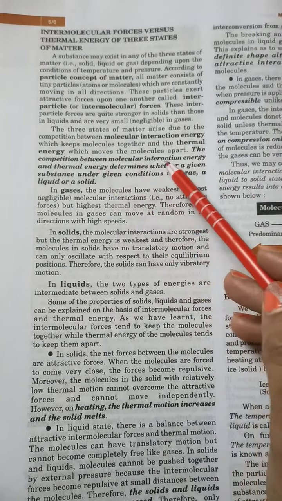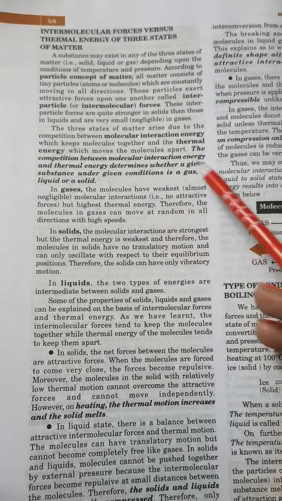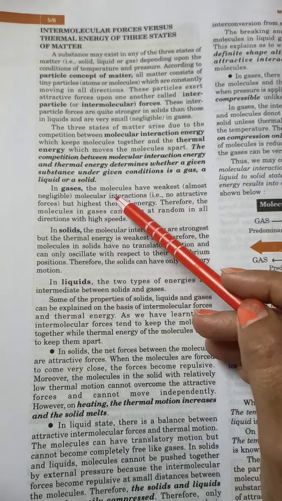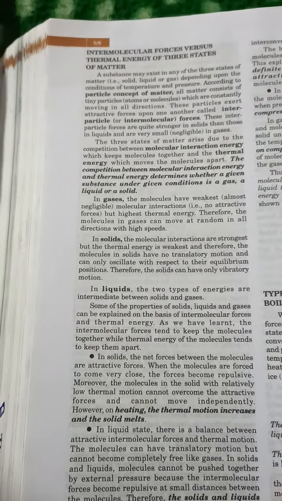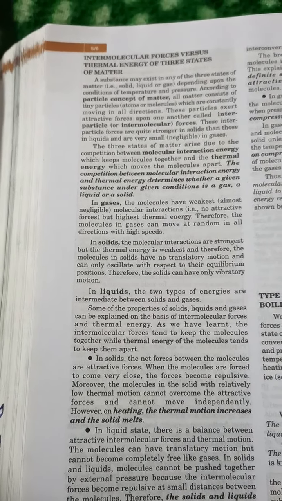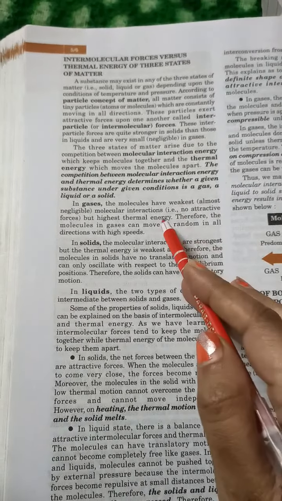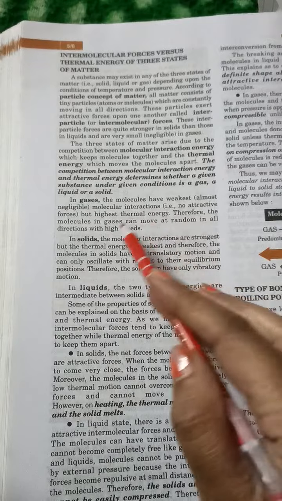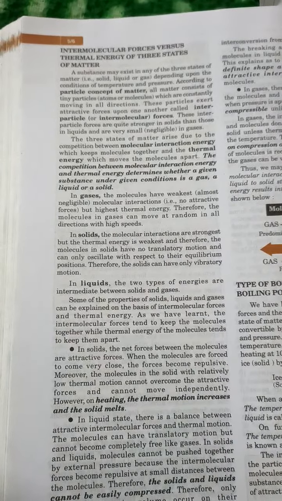The competition between molecular interaction energy and thermal energy determines whether a given substance under given conditions is a gas, a liquid, or a solid. By the thermal energy we should know whether it is a solid, a liquid, or a gas. In gases, they are saying, there is the weakest molecular interaction. There is no attractive force. The molecules in gases can move at random in all directions. You know very well they will move in all directions.